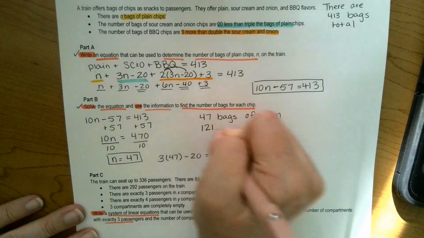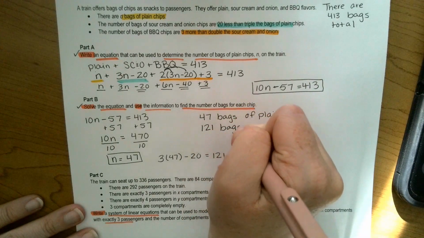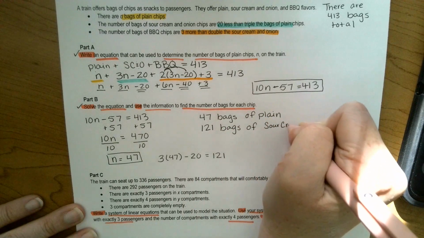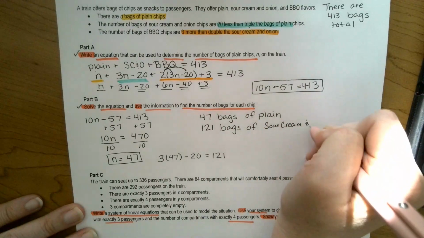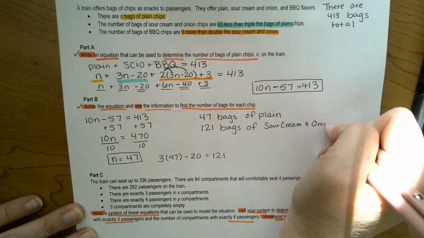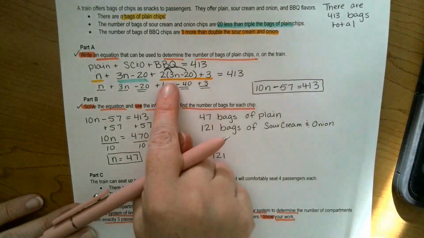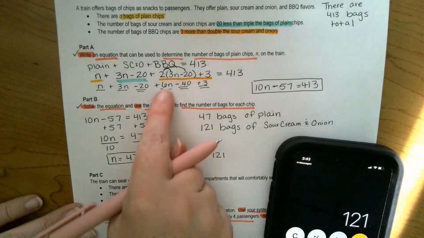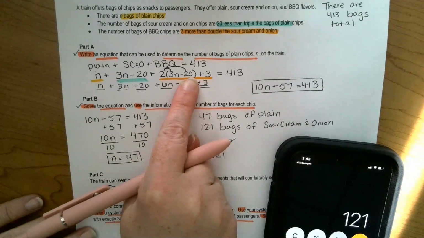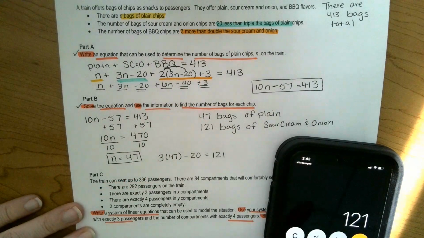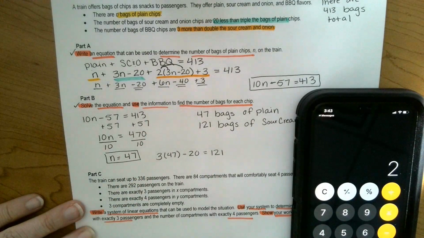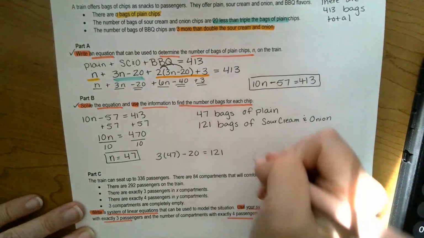So we have 121 bags of sour cream and onion. And then our last one, our barbecue, we are going to do 2 times, so it's double the sour cream and onion plus 3. So we already have the sour cream and onion as 121. We're going to multiply that by 2. We're going to add 3. And that gives us 245.